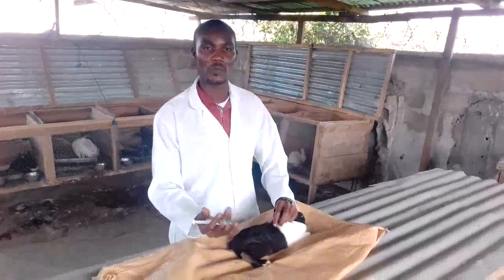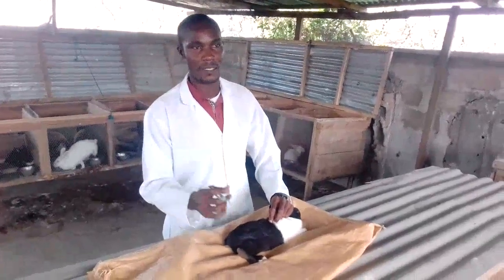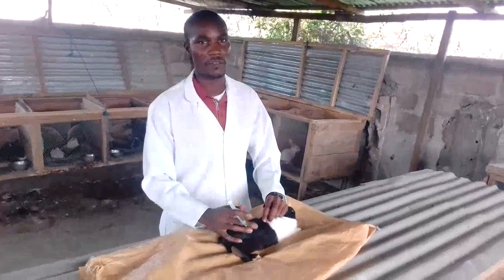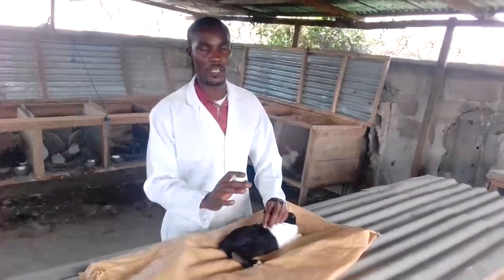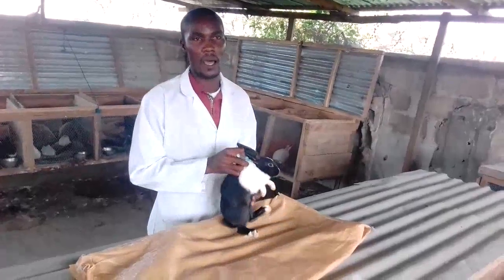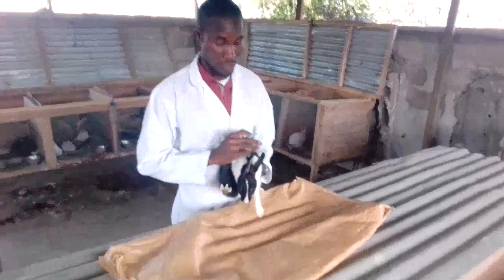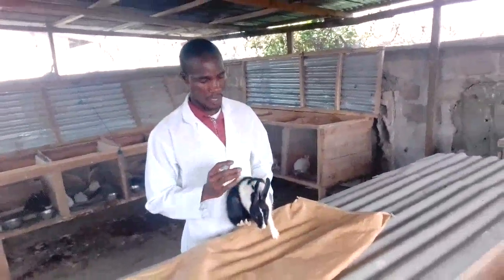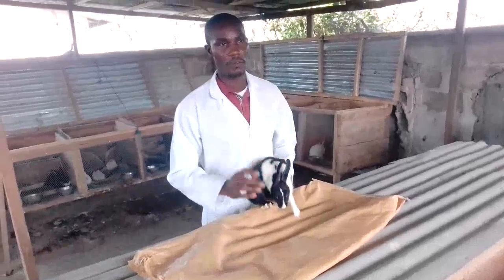So what I just did is pull up the loose part of the skin and put the syringe in between the skin, under the skin and the flesh, to drop the vaccine there, and it takes care of the issue of mange. Then we also have intravenous injection, of course, injecting directly into the vein through the bloodstream. So these are different routes of giving injection to animals. So administration for mange is done by subcutaneous injection. So that's what we just did, and I'm going to be treating a few animals.